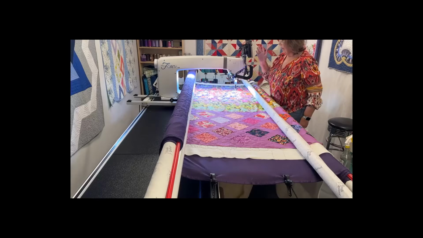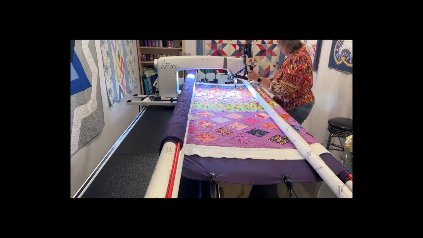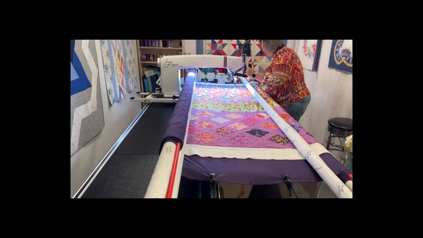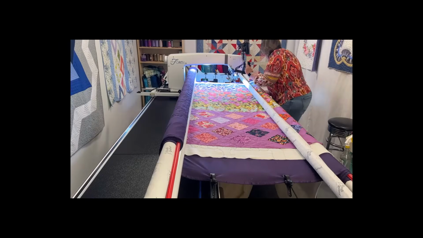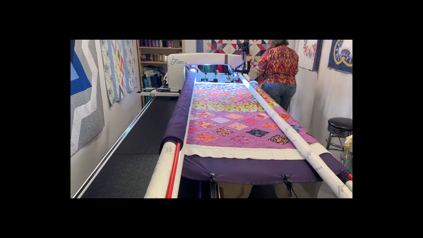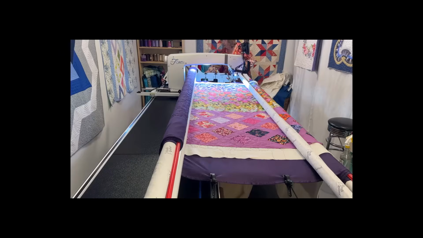All right, we finally ran out of bobbin thread. I was expecting it way back here. I love deco bobs. These things go forever.